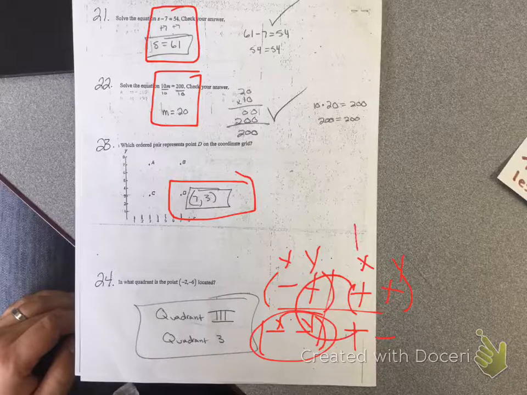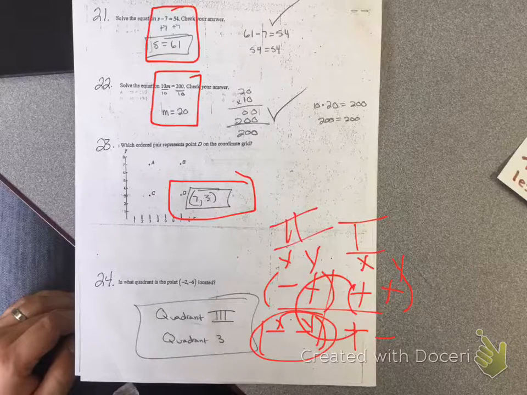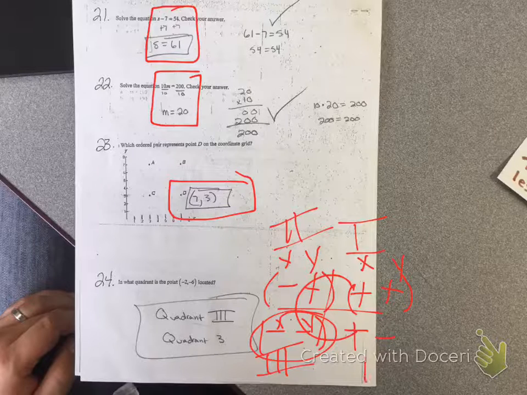Follow the C. 1, 2, 3. And that would make that 4.